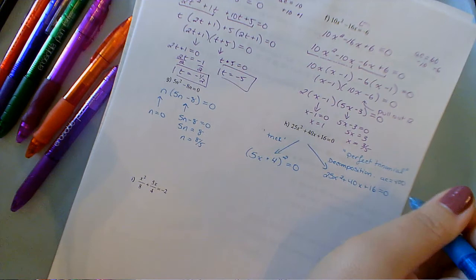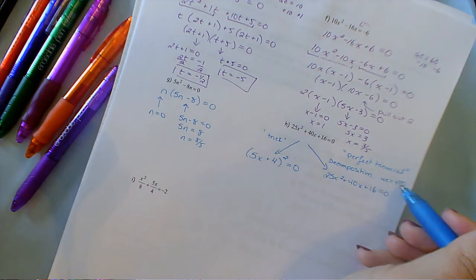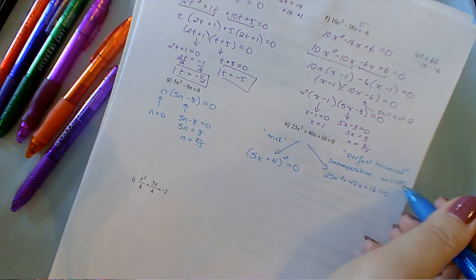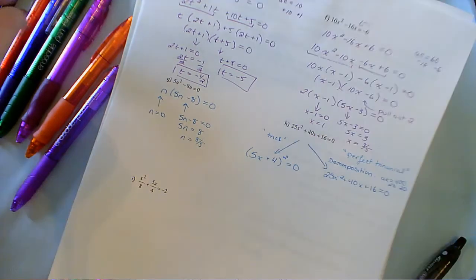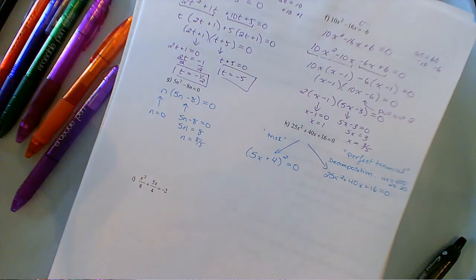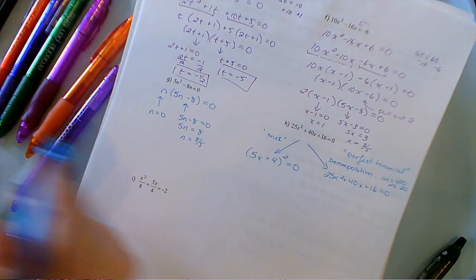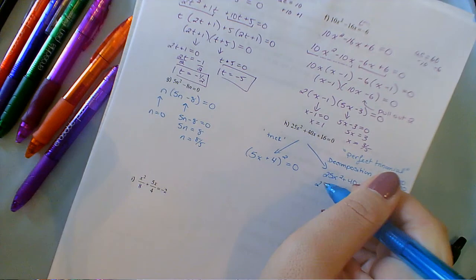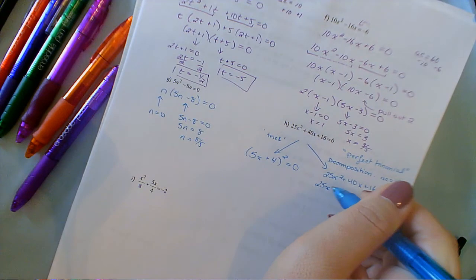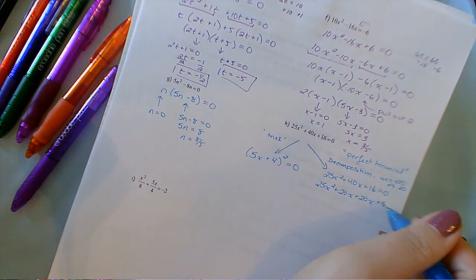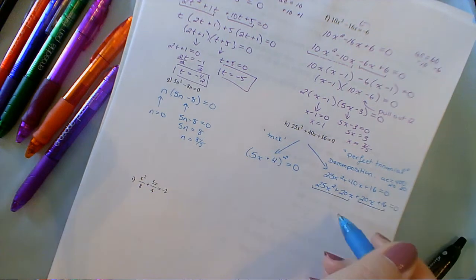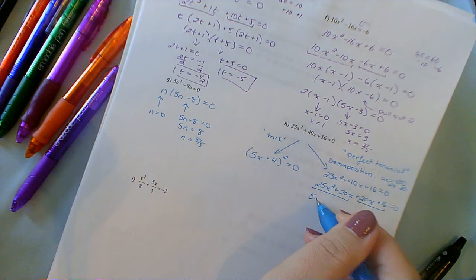Something that multiplies to 400 and gives you 40. 20 times 20, right, is 400. And 20 plus 20 is 40. So maybe that works. And they're both the same. They're both pluses. So 25x squared plus 20x's plus another 20x's. There's my 40x's plus 16 equals 0. Common factor the first two, common factor the last two. 5x, leaving me with 5x plus 4.